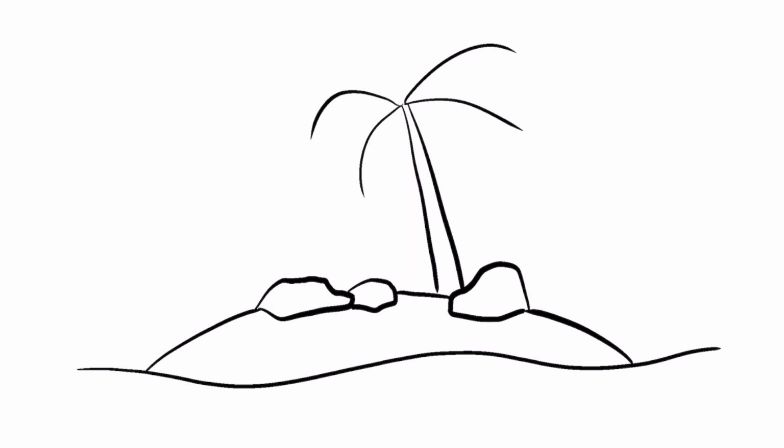Next, draw a palm tree. To learn how to draw a palm tree, check out our other video linked in the description below. I'm going to draw just one palm tree, but you can draw multiple if you like.